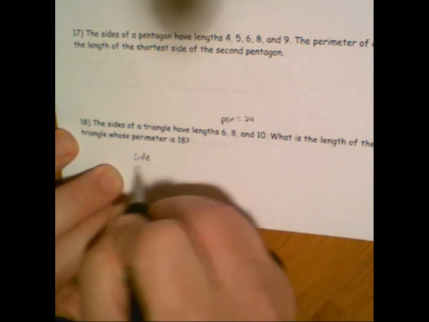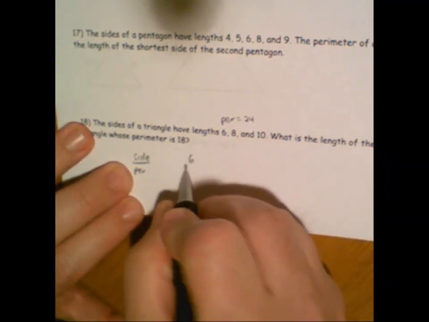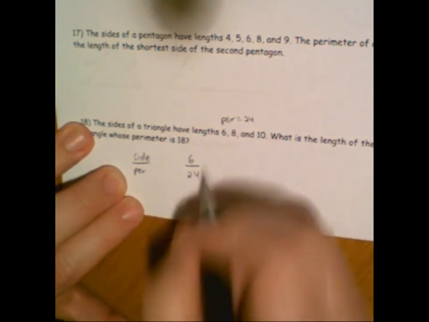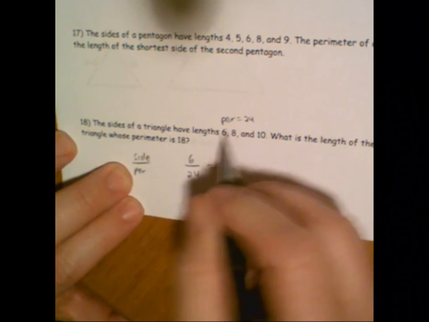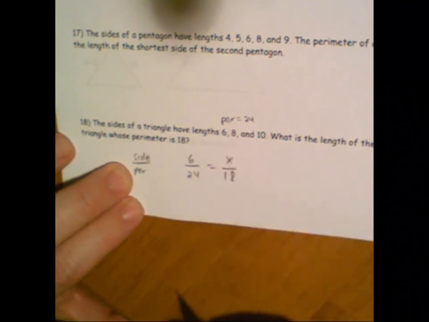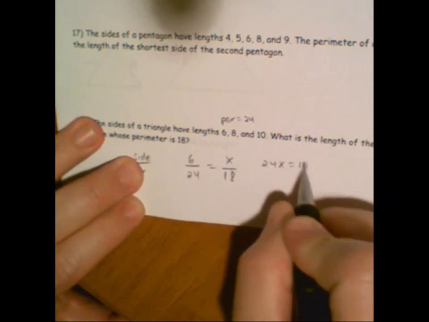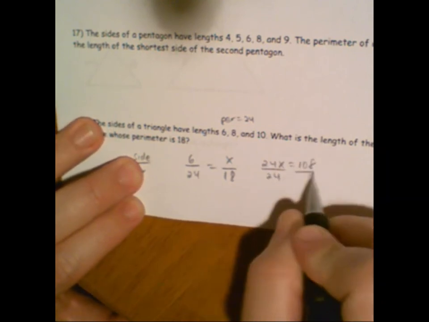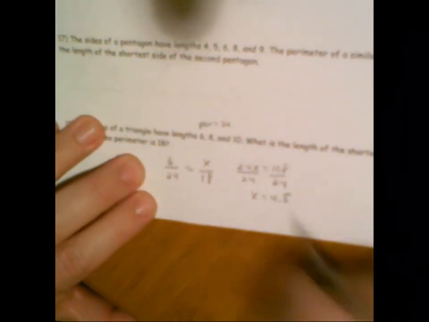So I'm going to do side is to perimeter as side is to perimeter. They want the shortest side, so I'm going to do 6, the shortest side, is to the perimeter 24. And then the other one has a perimeter of 18. So what is x? Cross multiply, 24x equals 108. Divide by 24, divide by 24. X equals 4.5.